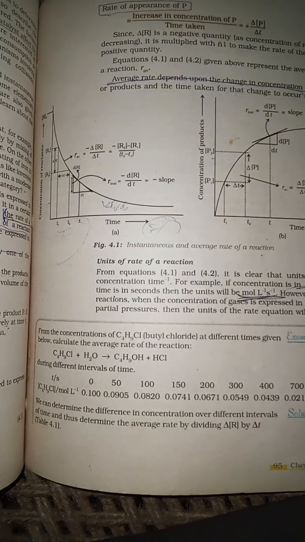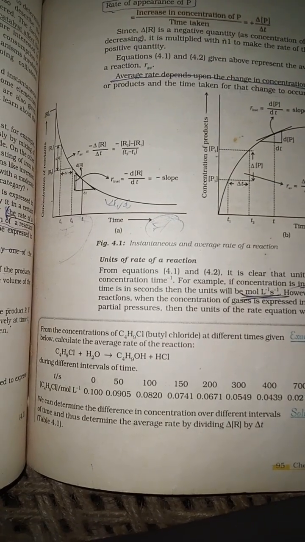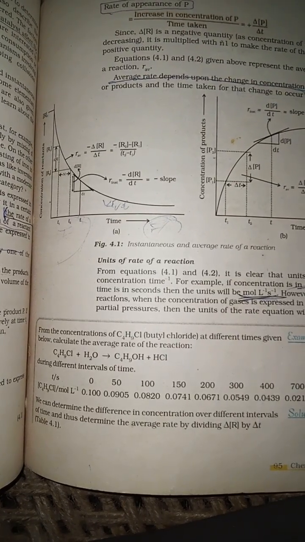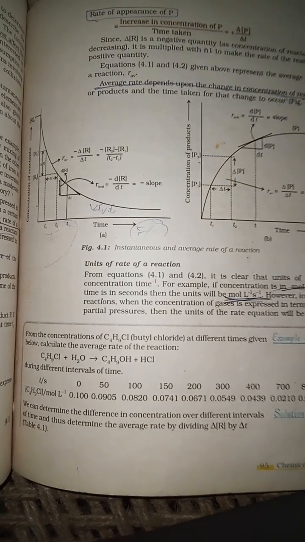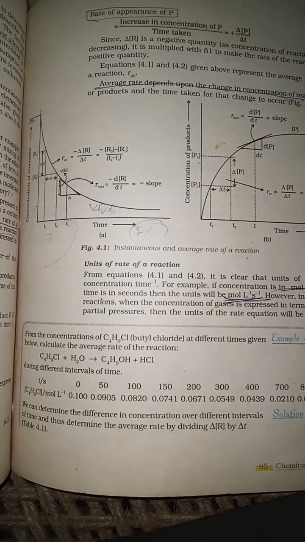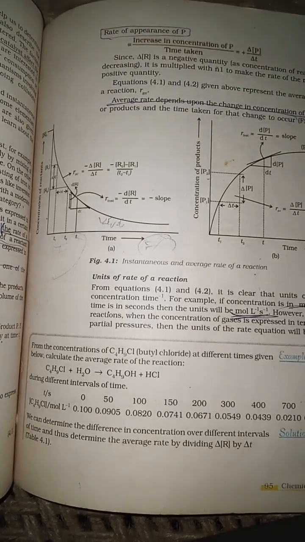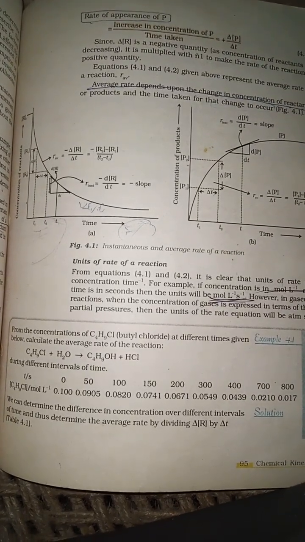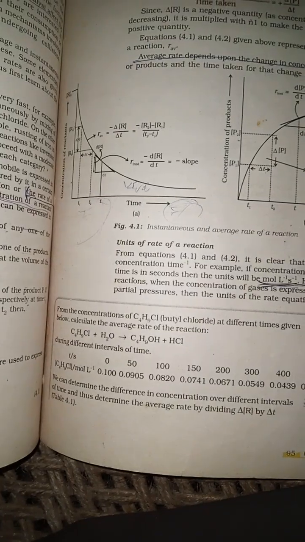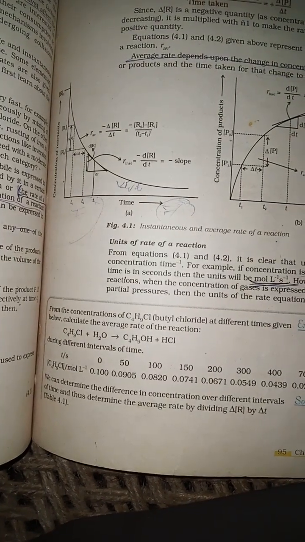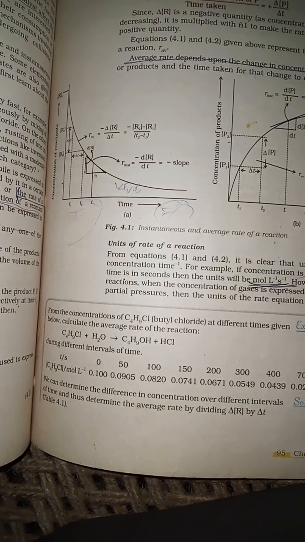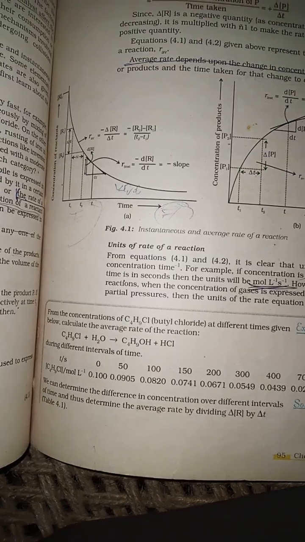Concentration of C4H9Cl in mol/L: 0.100 at 0 s, 0.0905 at 50, 0.0820 at 100, 0.0741 at 150, 0.0671 at 200, 0.0549 at 300, 0.0439 at 400, 0.0210 at 700, and 0.017 at 800. We can determine the difference in concentration over different intervals of time and thus determine the average rate by dividing Δ[R] by Δt.